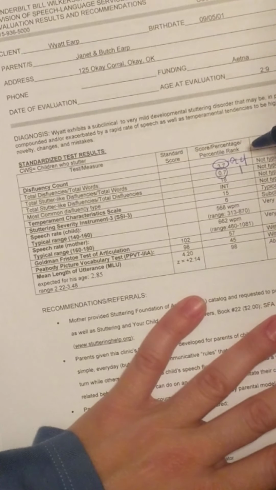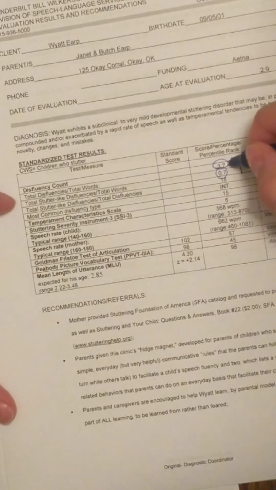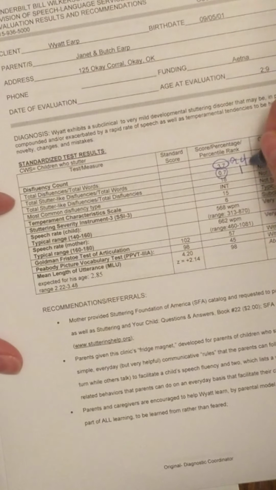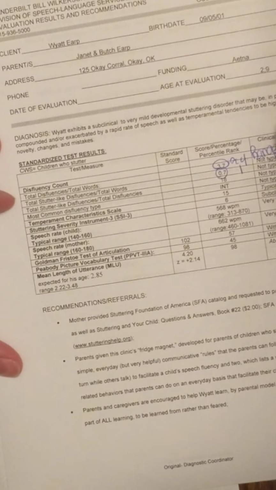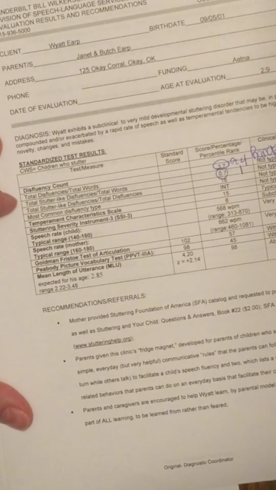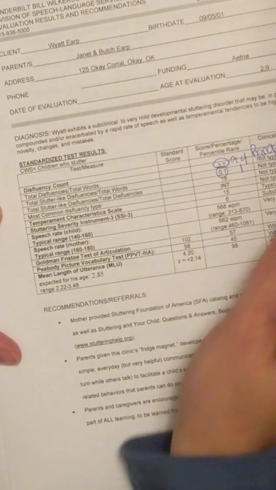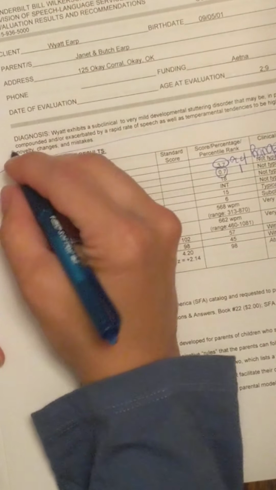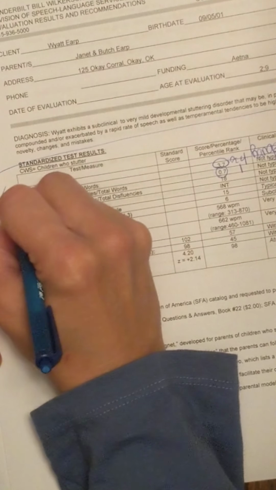All right, so one of the things that we look at is the total disfluencies to total words, which is 4%, which is kind of meh, because you can have anything. Remember the range of normal, and I'll take pictures of these too so that you can see it more clearly. The range of normal for total disfluencies to total words is anywhere between 0 and 10%.